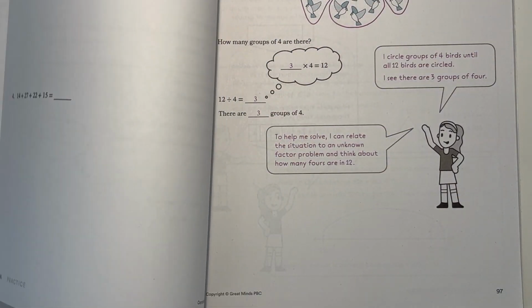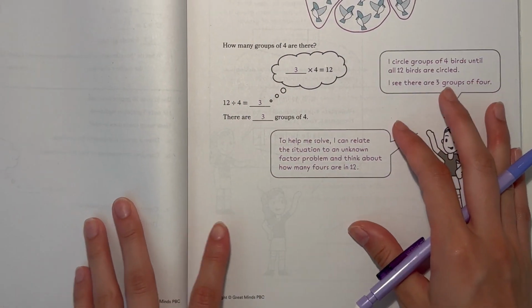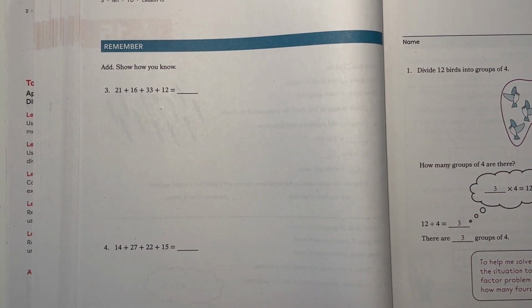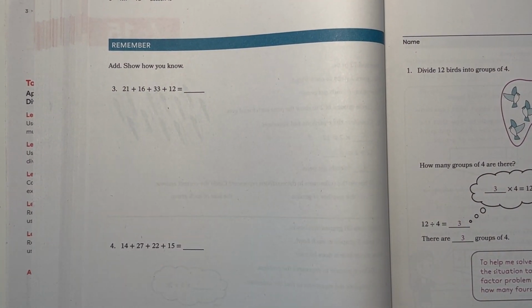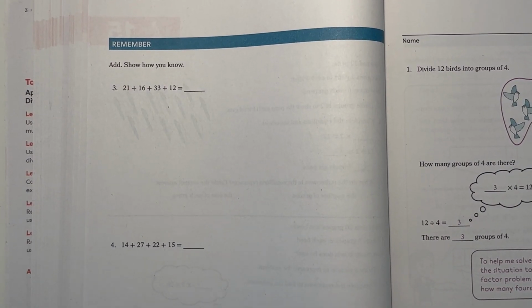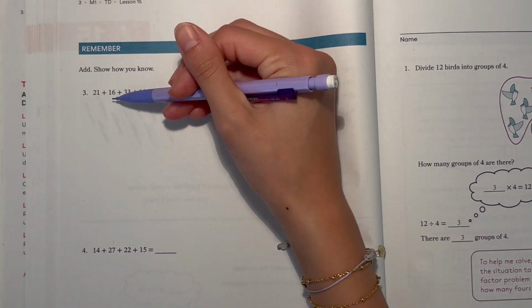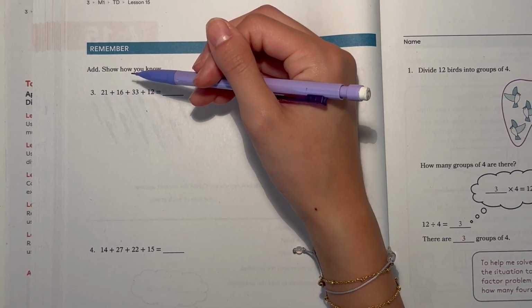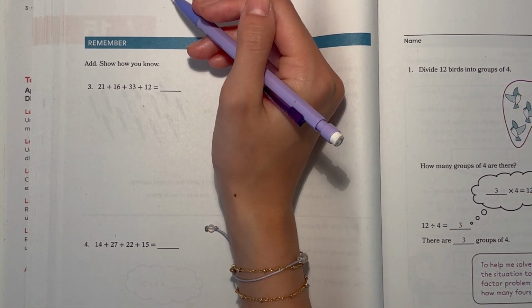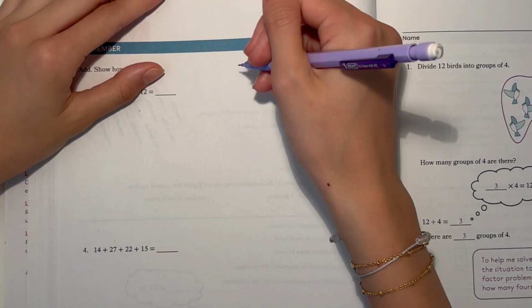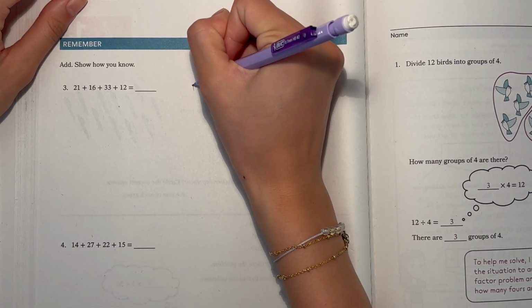Alright, and now next page. Add, show how you know. Alright, so this is the number breaking apart strategy. Number 3, 21 plus 16 plus 33 plus 12. Alright, so I'm going to write that on the side so we can do it on the side.